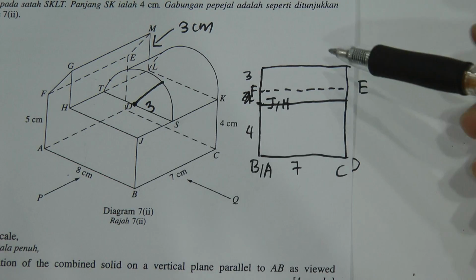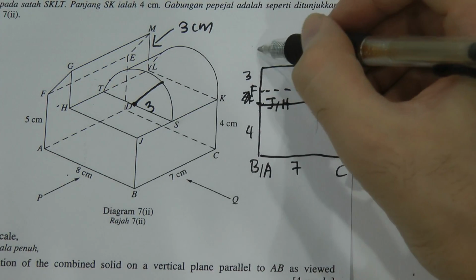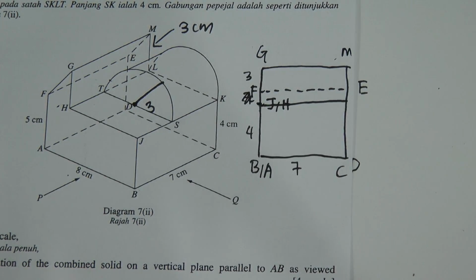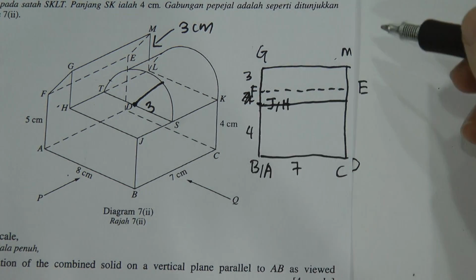Then the highest one will be G and M. So you will have a diagram like this.